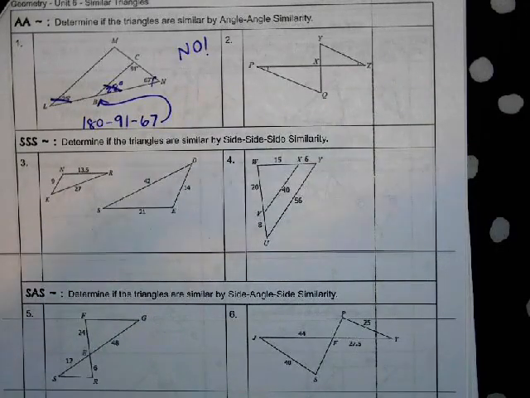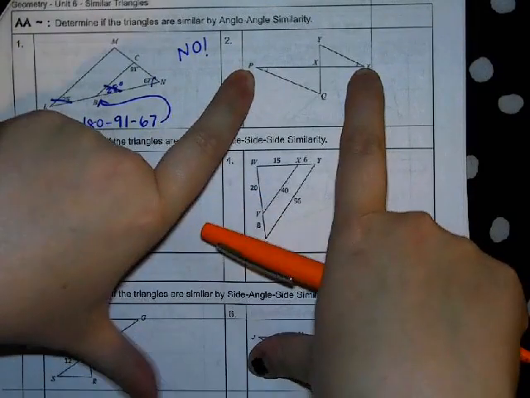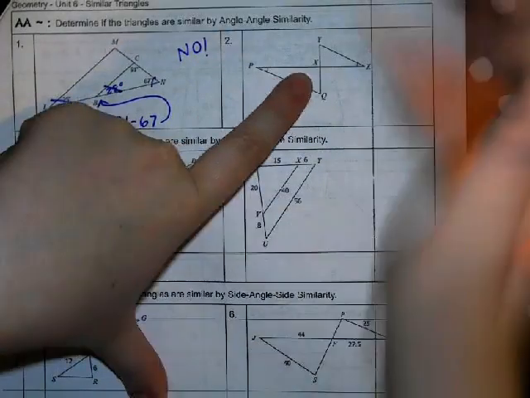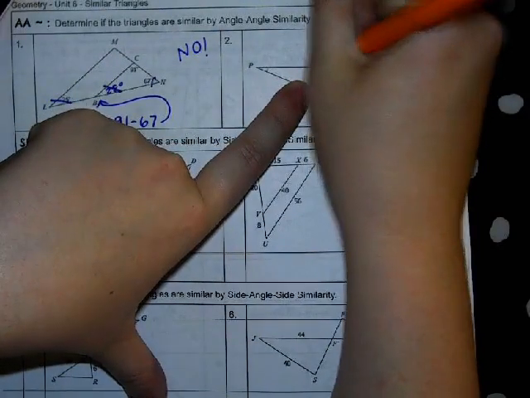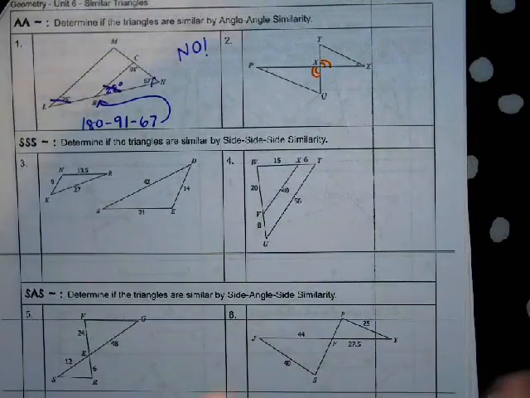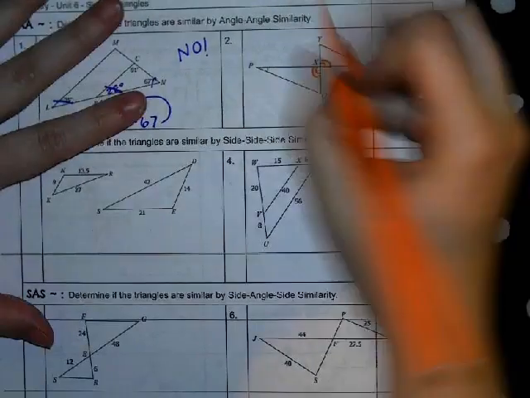Looking at number 2, I've got these two angles on the opposite sides of each other that are congruent. And then I've also got this lovely vertical angle. Remember, vertical angles are congruent. So that means this triangle, or these triangles, there's two, are similar because of the angle-angle similarity. So this is a yes.